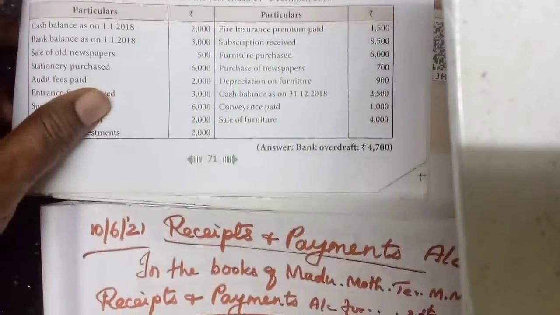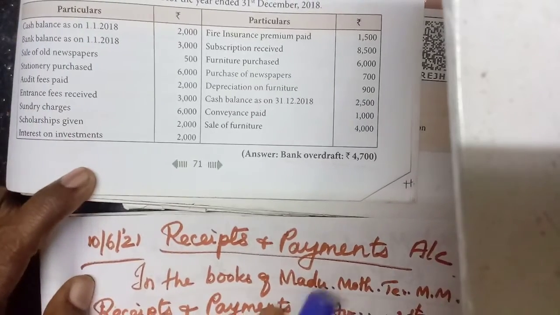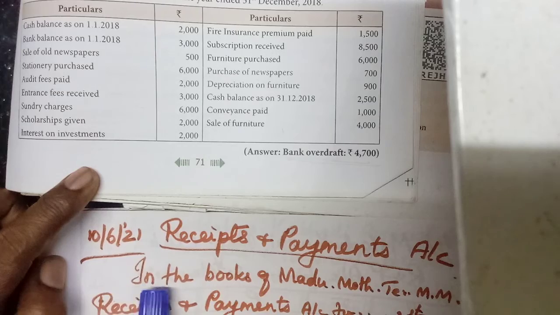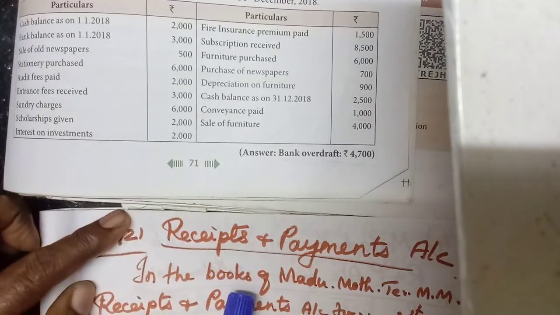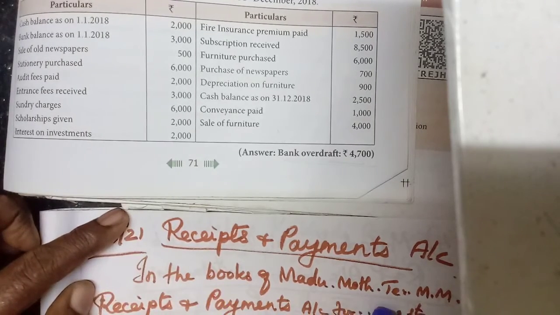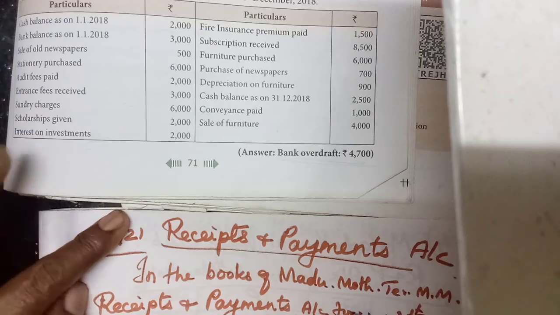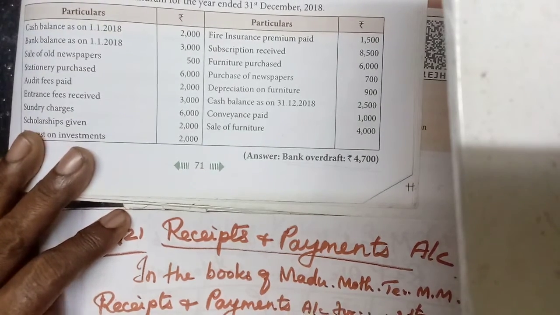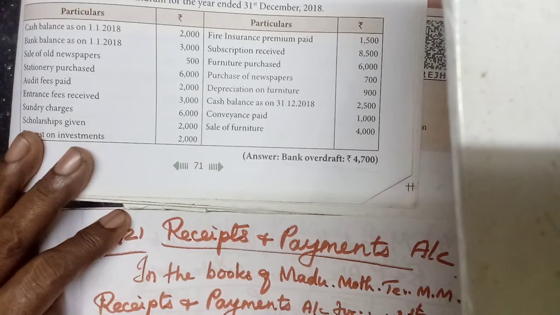So that we will come to the solution also. Okay, receipts and payments account. In the books of Madurai Mother Teresa Magalir Mantram. Okay, receipts and payments account for the year ended 31st March 2018.